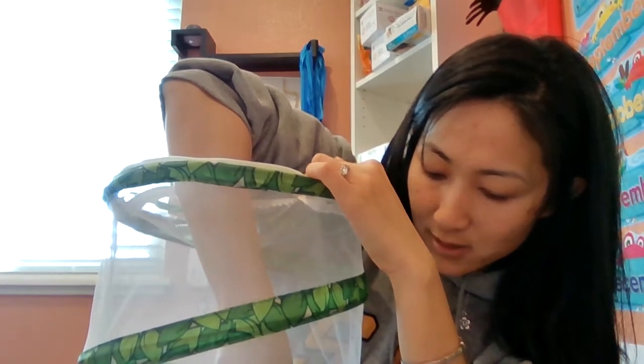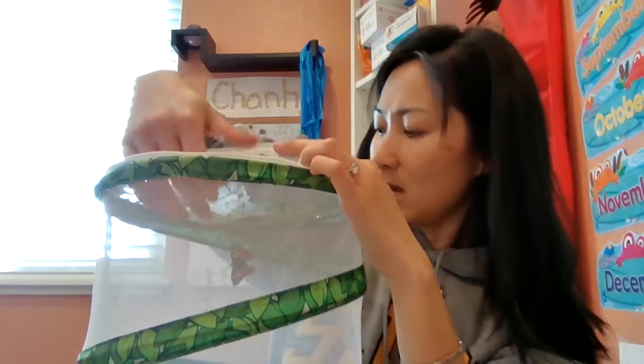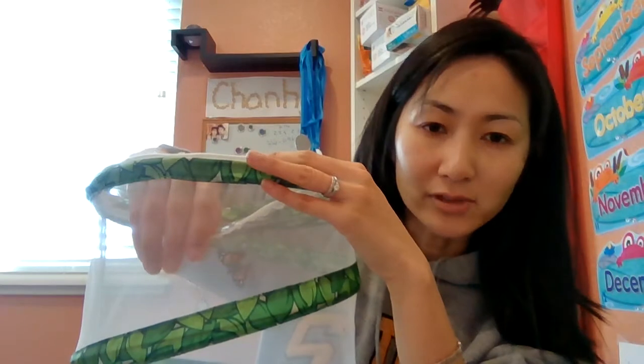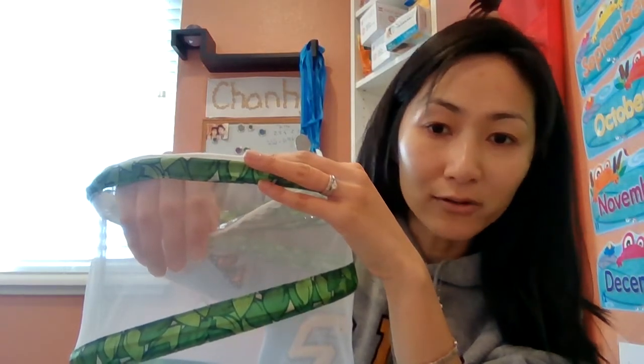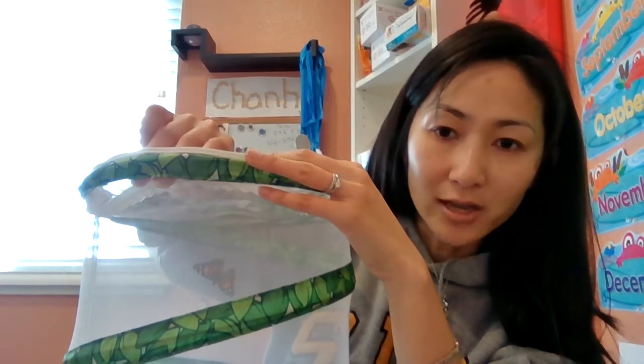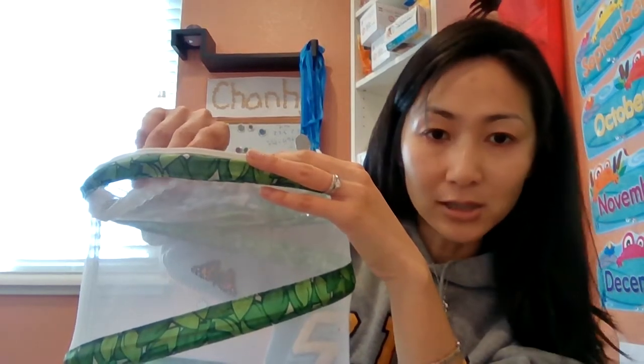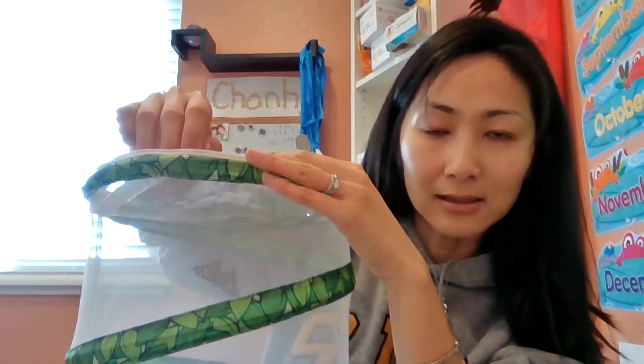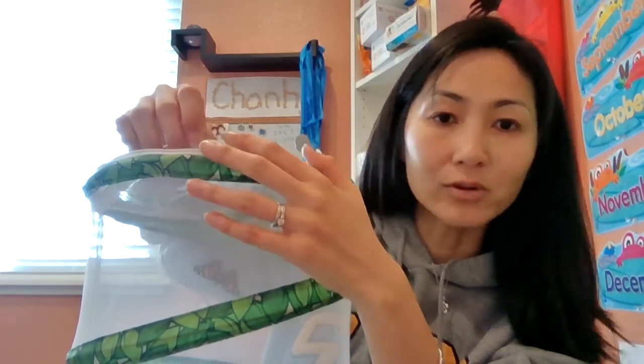So the wings are dry already, but they are not really ready to go out yet. So probably Ms. Mach will keep them in the net for maybe a couple more days until they are really strong, and then they can fly well. Then that's when I will release them.